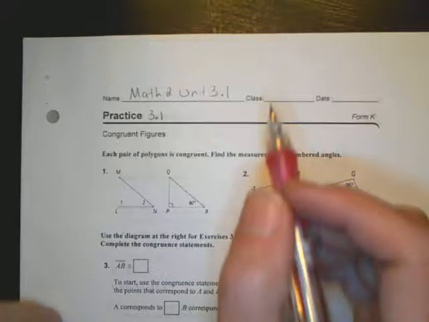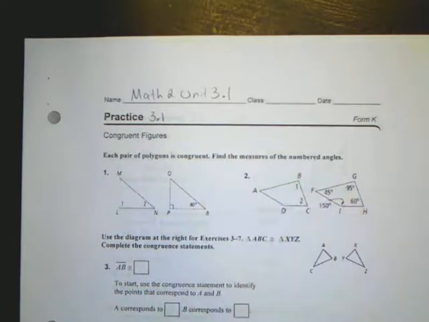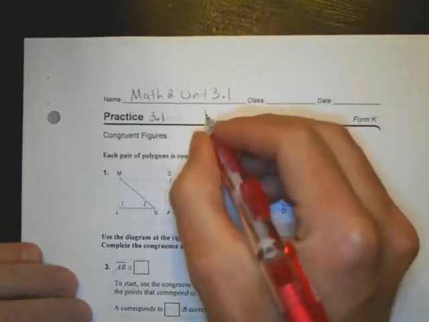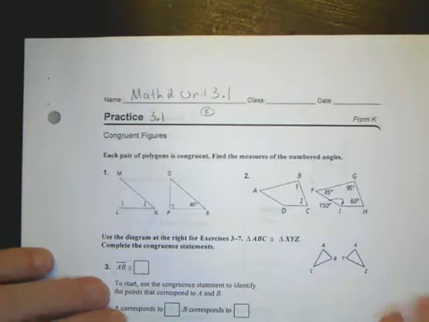All right, today we're looking at Math 2 Unit 3, Lesson 1. This is your homework help that goes along with the lessons you'll be having in your class. This is Form K from the textbook. So here we go, looking at the first set of questions.